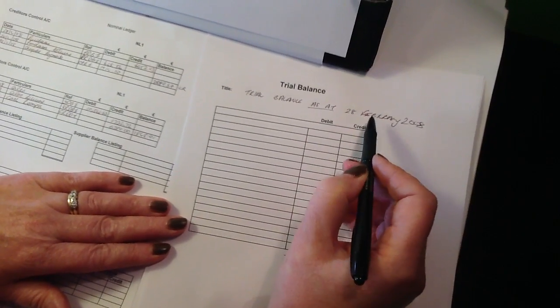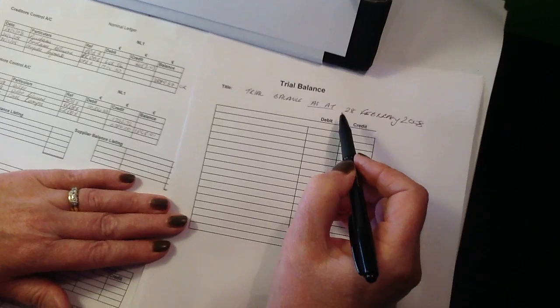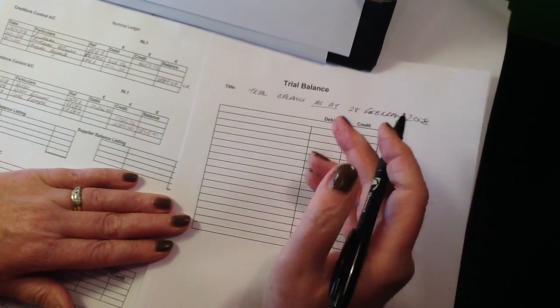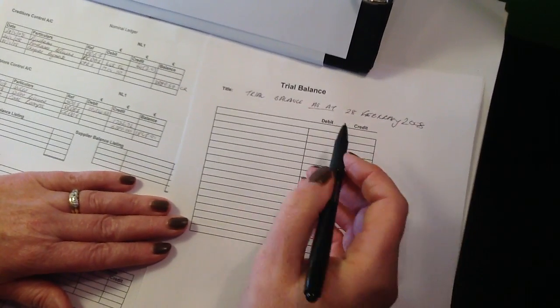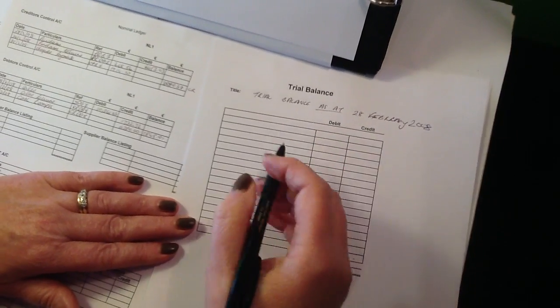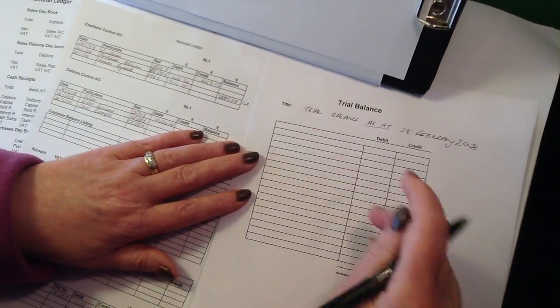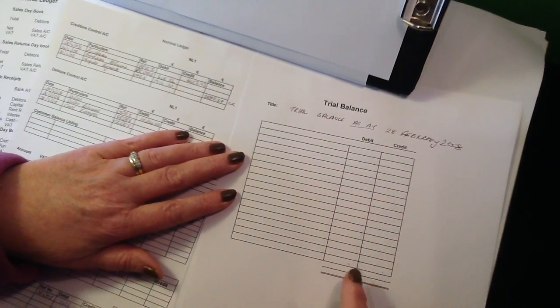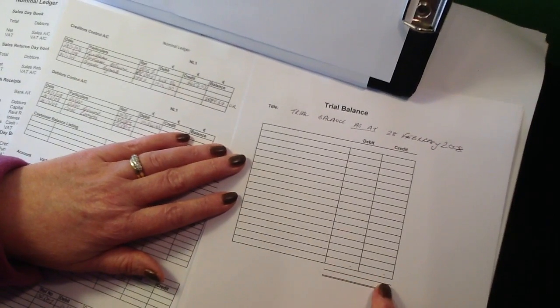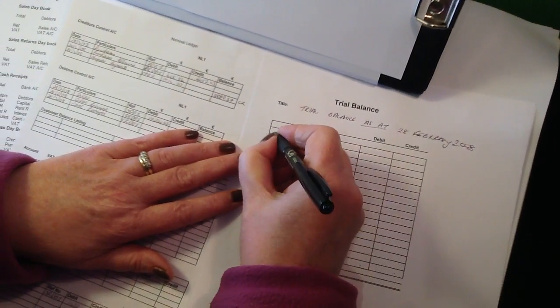The following day, money will come into the bank account, go out of the bank account, and all of the other balances will change as well. So that's an important part of the phrase. Now, the debit and the credit column should balance, they should be equal at the end. So let's see how we get on.